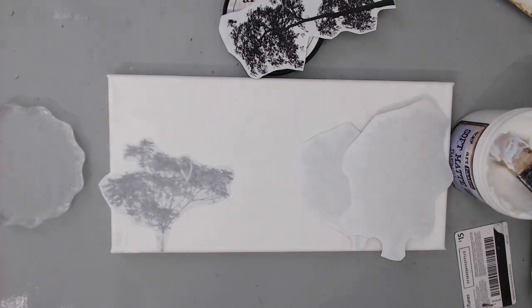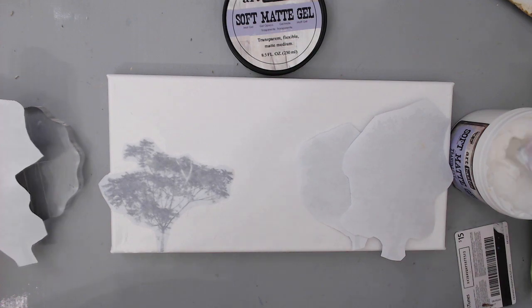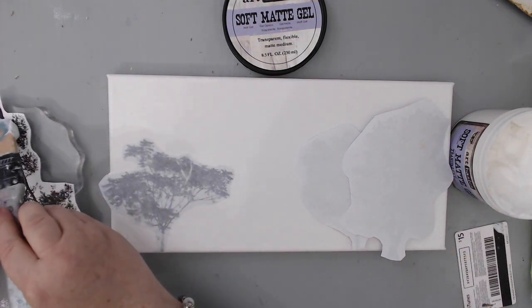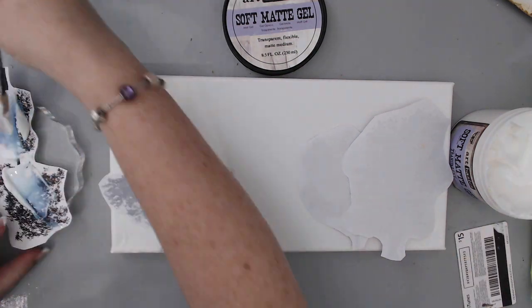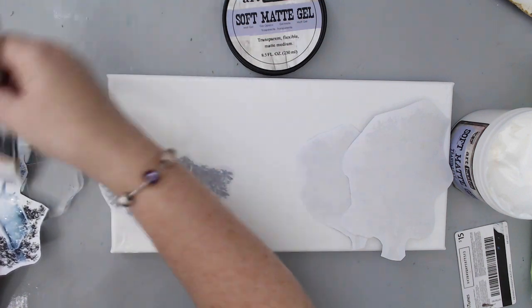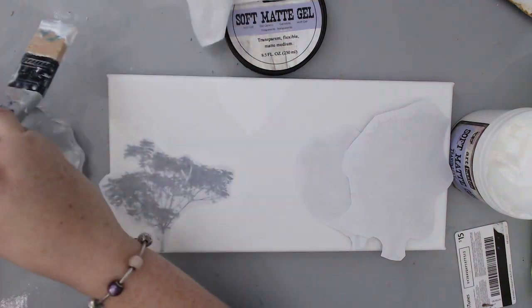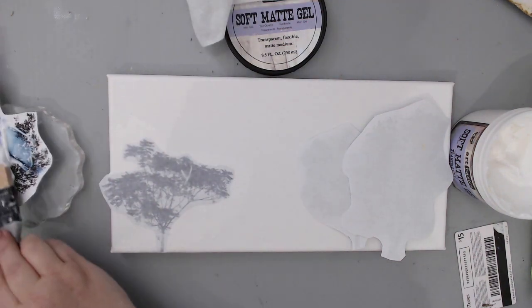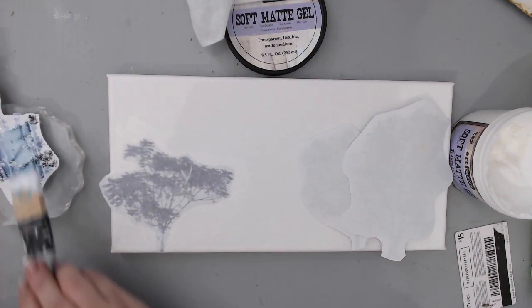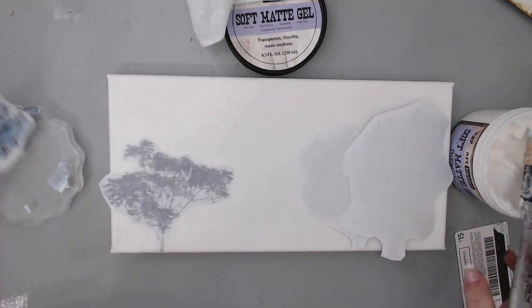Of course, you do get a mirror image of the actual image that you printed from the internet. So if you want to have a specific image going in a certain direction, make sure that you print it the right way out of your printer, because you will have to invert it when you actually put it down as a gel transfer.